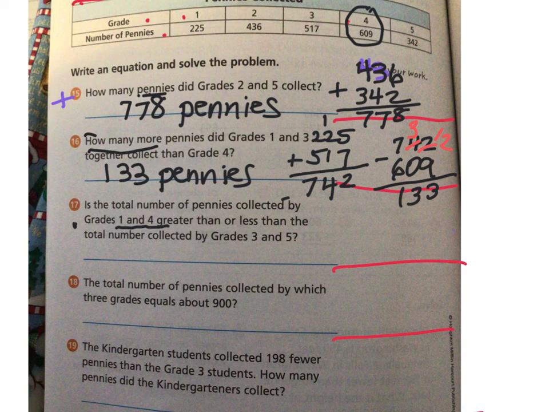We are going to add 1 and 4 together. So I have 225 and then plus 609. I should be writing a little smaller. We're going to do that step first. Then we're going to compare it to 3 and 5, and we're going to see which one is less than or greater than. So add that up first.